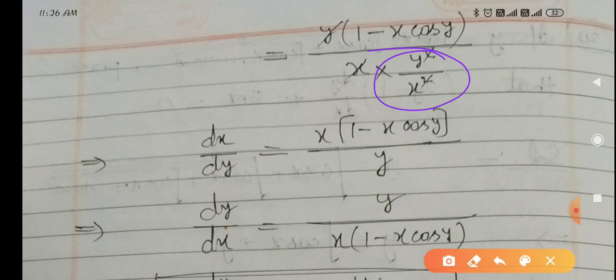So 1x will cancel after taking LCM in the numerator. This is a simple calculation you can do yourself. No need to explain, but I am explaining. The square cancels with 1x, 1y is cancelled, and we get x upon y into 1 minus x cos y. It is the value of dx upon dy.